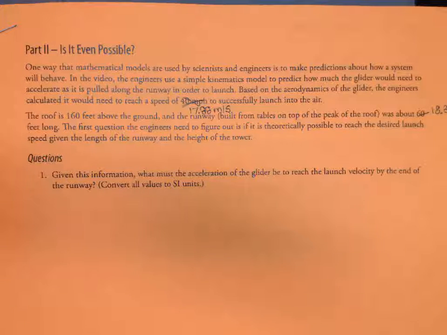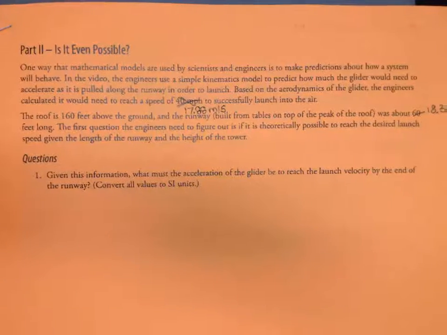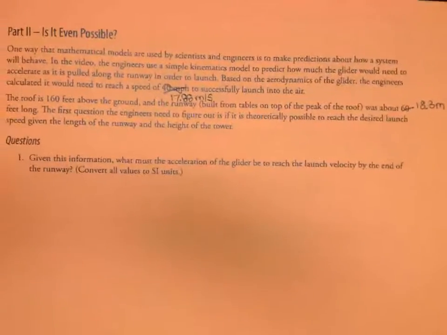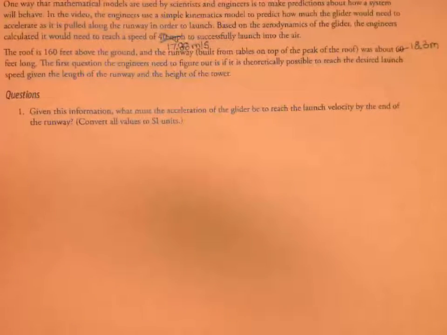Given this information, question number 1 says, what must the acceleration of the glider be to reach the launch velocity by the end of the runway? Convert all values to SI units.